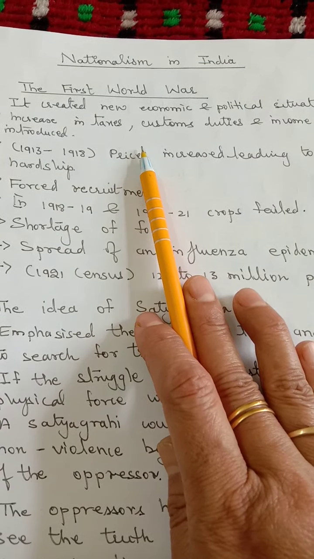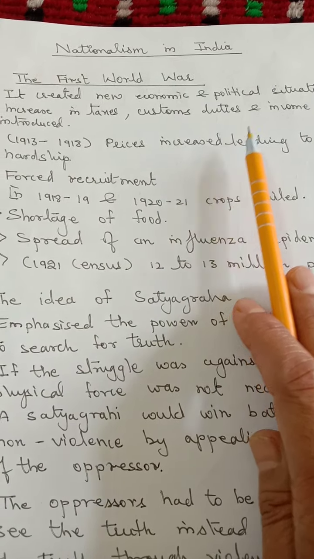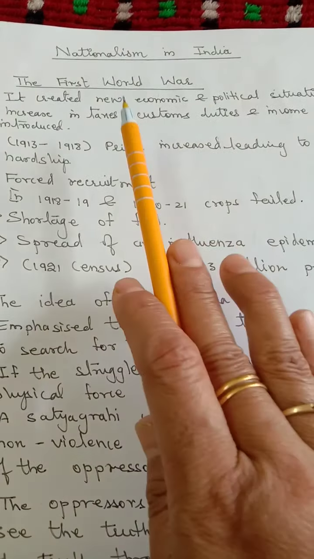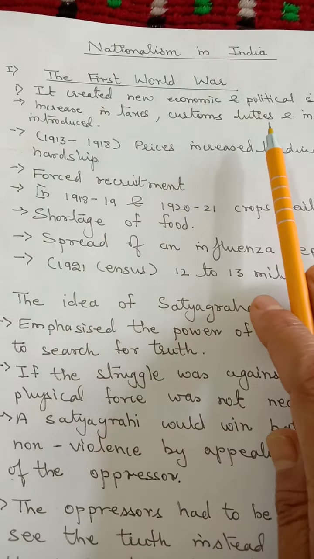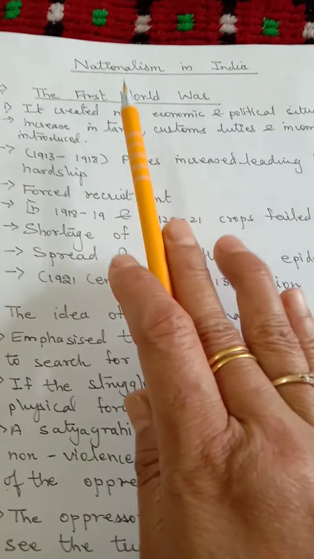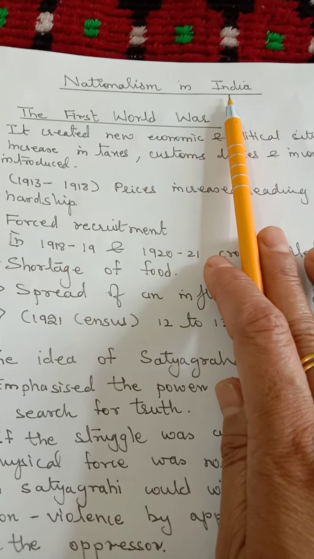Then we also studied how art, literature, painting, and folk tales played an important role in creating the feeling of nationalism. So this is the next chapter, Nationalism in India.